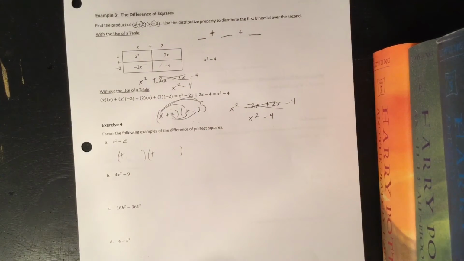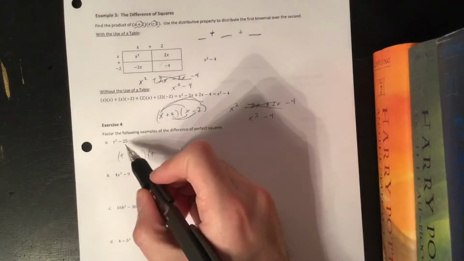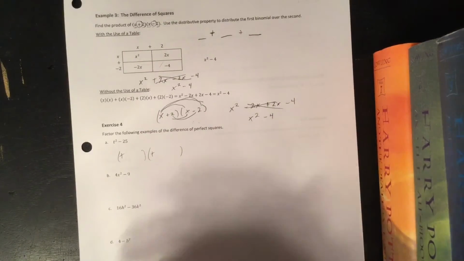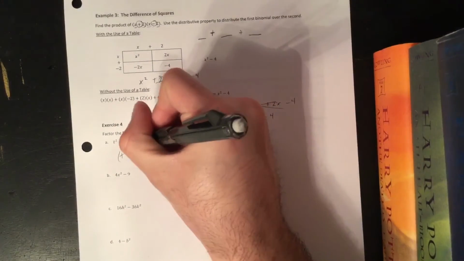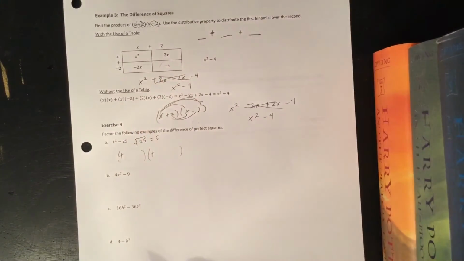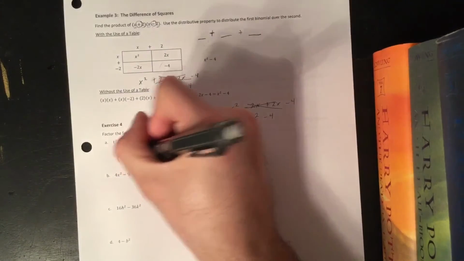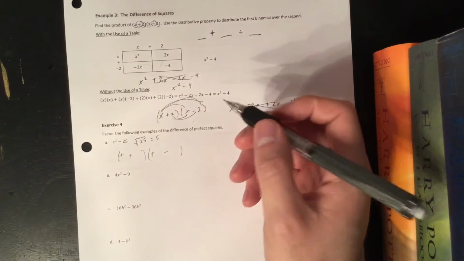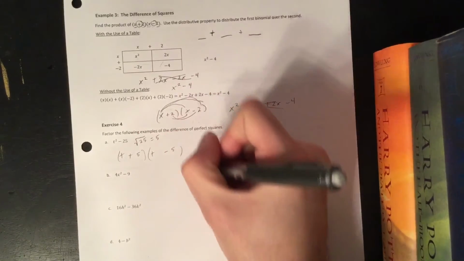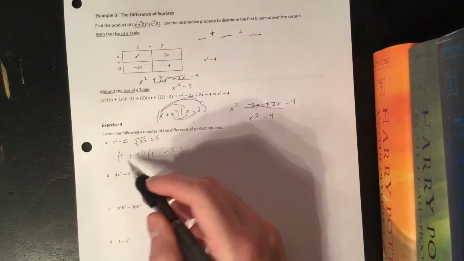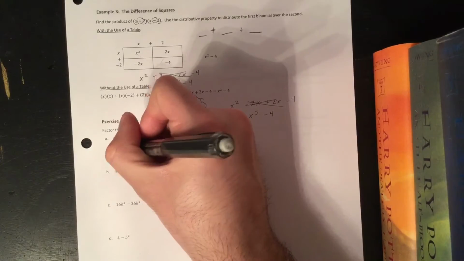Okay. So then this next one, it's going to be a perfect square. So 25, what is the square root of 25? The square root of 25 is going to equal 5. So we'll have plus and minus, and then we'll take the square root of 25 and put 5 in there. So if we were to go through and multiply this, it'd be t plus 5, t minus 5.